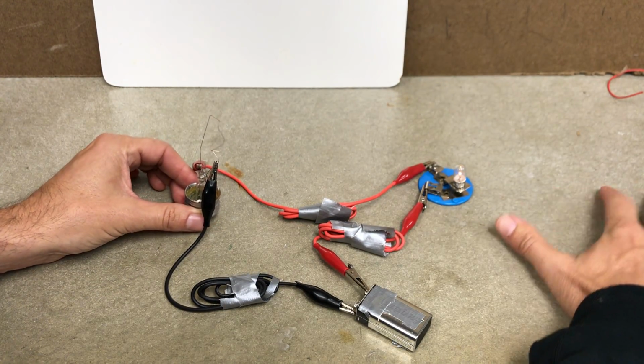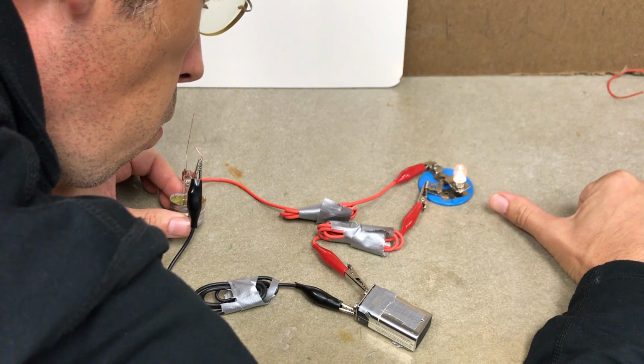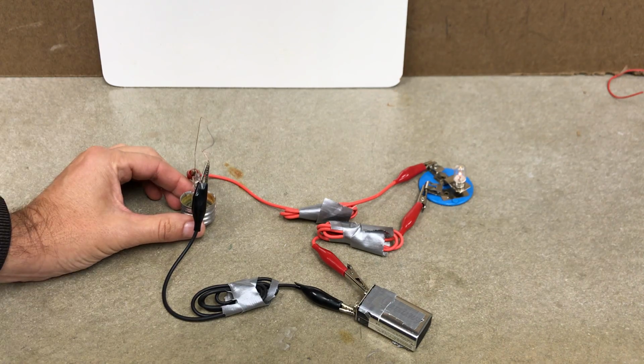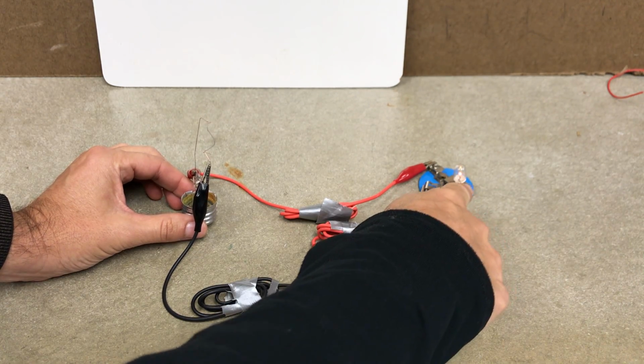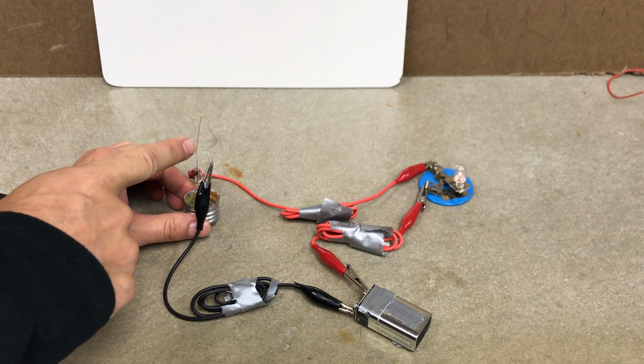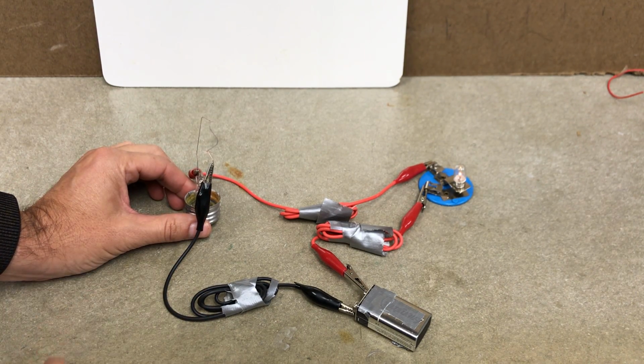Watch right here. Notice that the filament gets brighter when I blow on the filament. This light bulb gets brighter when I blow on the filament. So what's happening is that when I blow on this, and I saw this in a book, and it was really cool, so I wanted to try it.